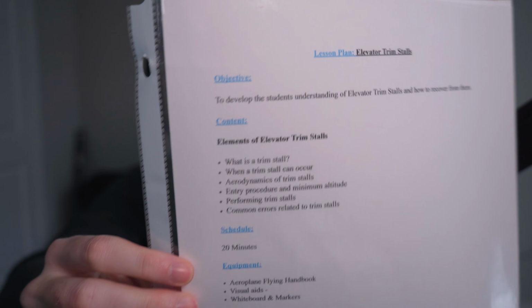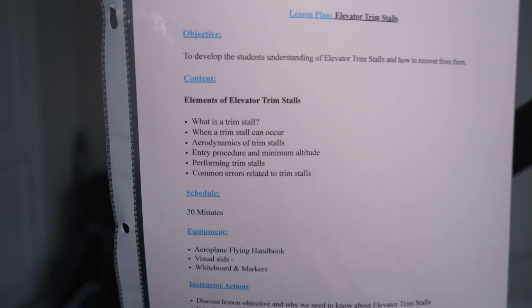Yeah, I just made a load of different lesson plans. For example, elevator trim stalls. That was one that I had to teach on my CFI check ride. Aeromedical factors, airspace, systems, weather theory, weather reports, all sorts of stuff like that. It's tough to show you how it's laid out, but for example, the elevator trim stall has all the information, all the plan on there, the kind of cover sheet for it, what we're going to do, the objective, the contents, the schedule, equipment required, instructor actions, student actions, completion standards and all that.